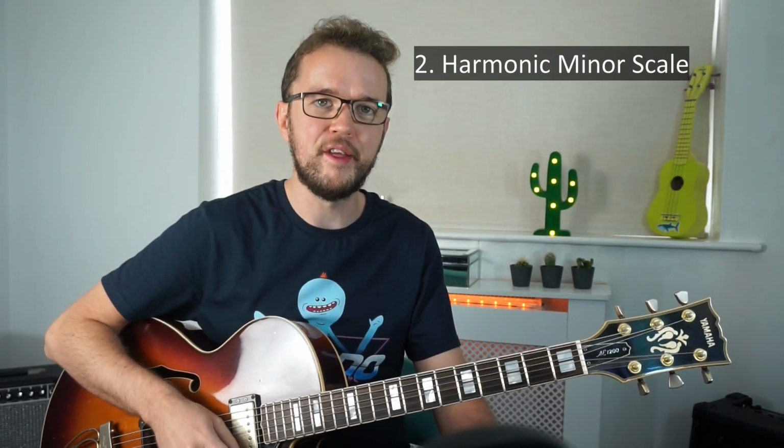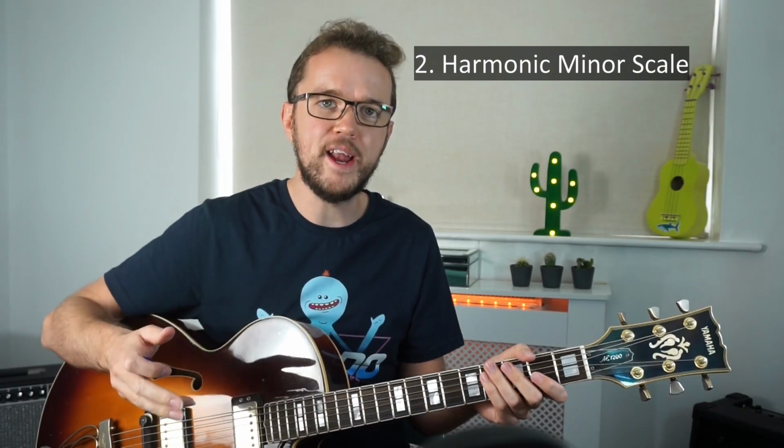Scale example number 2 is the harmonic minor scale. Many minor tunes use this for the melody, and many jazz players use this scale when improvising over a minor 2-5-1 progression. I am going to be giving you 2 fresh examples here like I did with the major scale, but if you want the full lesson on the harmonic minor scale, please check out the card in the video now, and that'll give you my full lowdown on the scale.